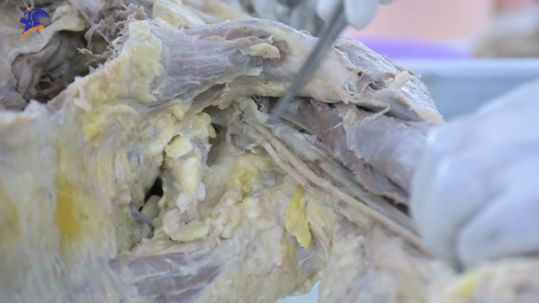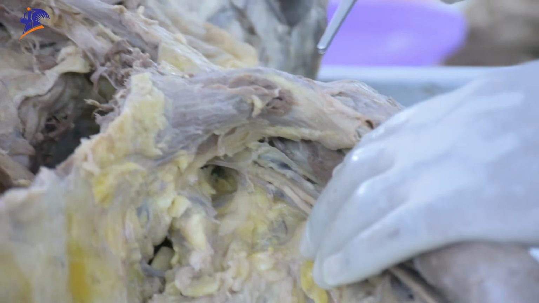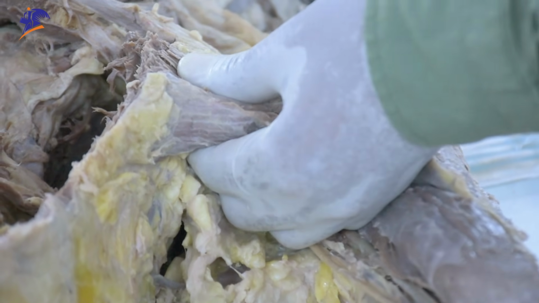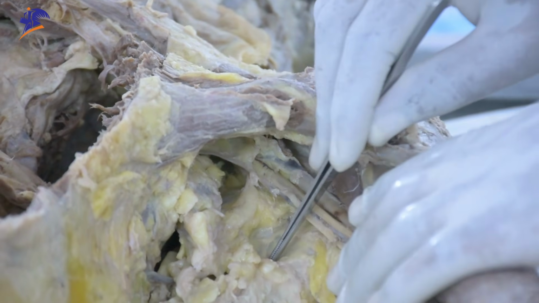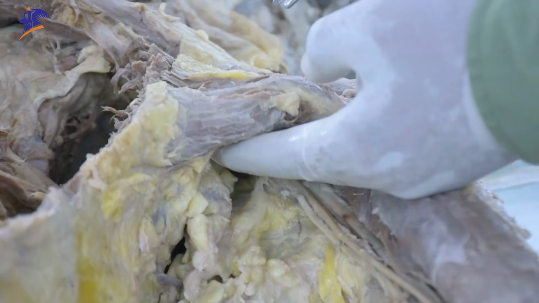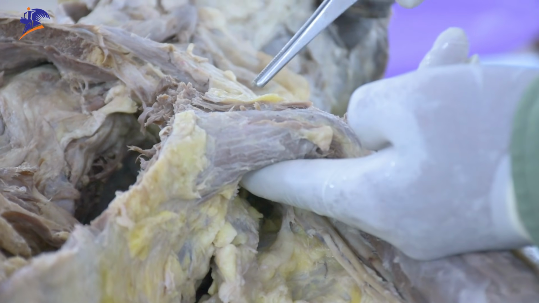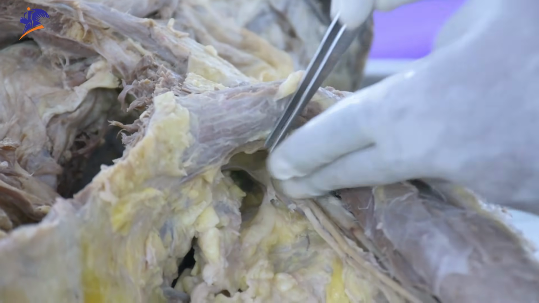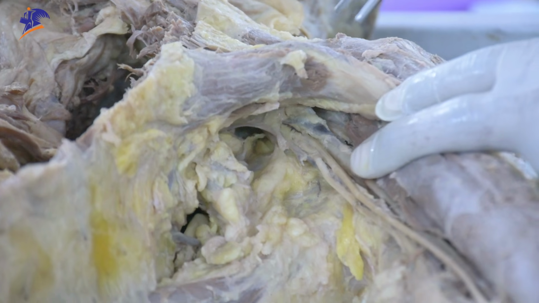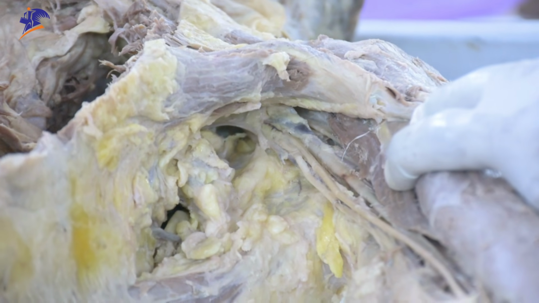This is the axilla or axillary region. The axilla is the depression located inferior to the shoulder joint or glenohumeral joint. The axilla has many boundaries: anterior wall, posterior wall, lateral wall, and medial wall. The anterior wall is formed by pectoralis major, pectoralis minor, and the clavipectoral fascia. The medial wall is formed by serratus anterior and latissimus dorsi. The lateral wall is formed by the biceps and the arc of the humerus.